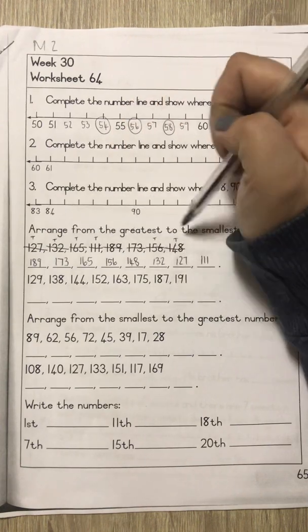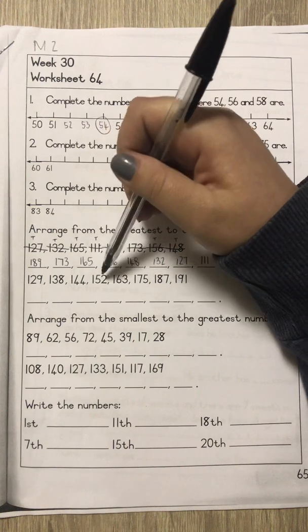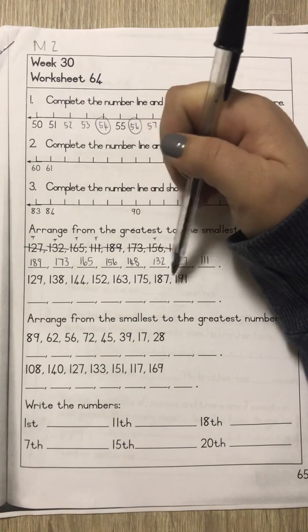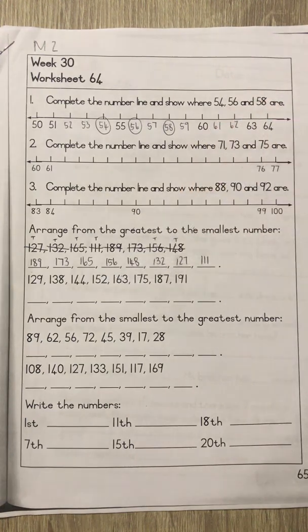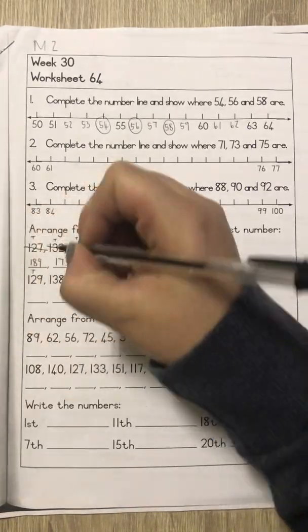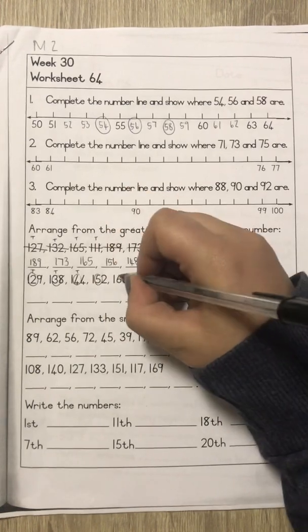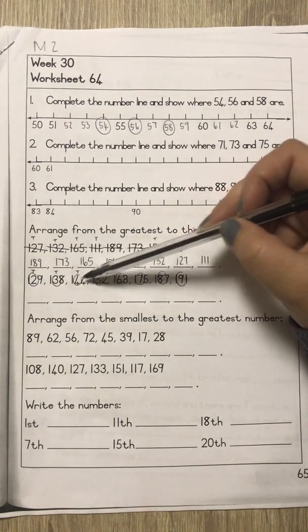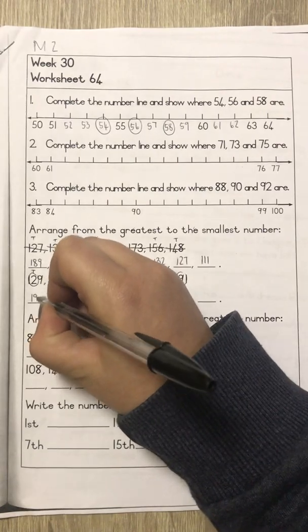129, this is still the biggest to the smallest. So 129, 138, 144, 152, 163, 175, 187, or 191. All of them again start with a 1. So we cannot look at our hundreds. Once again, we look at the one next to it, which will be my 10. You can even circle these, grade 2, to see them better. So we are looking at these numbers. Which one is the biggest? 2, 3, 4, 5, 6, 7, 8, or 9? 9. So 191.